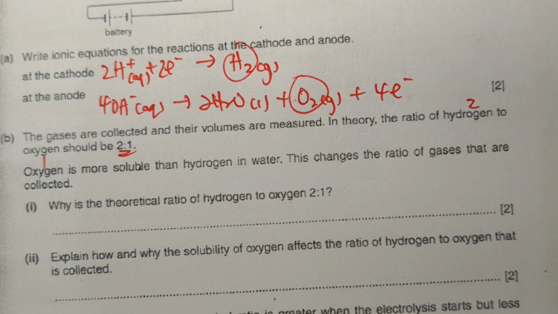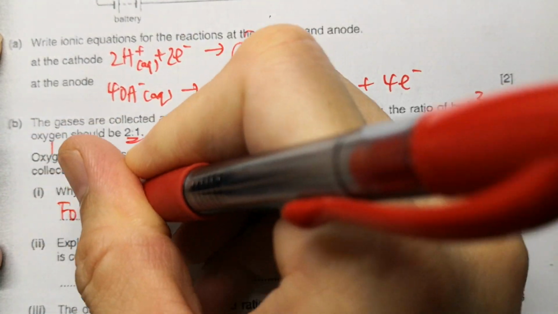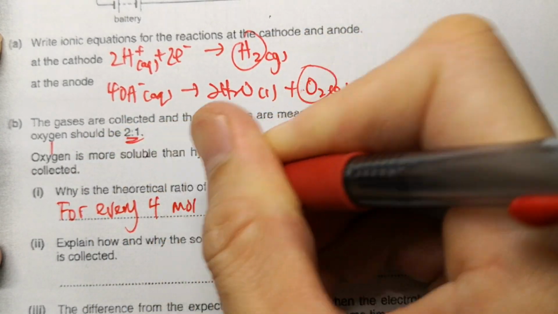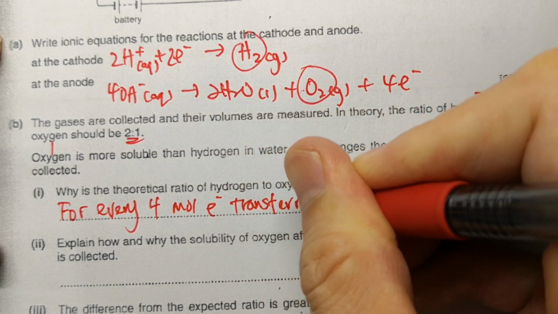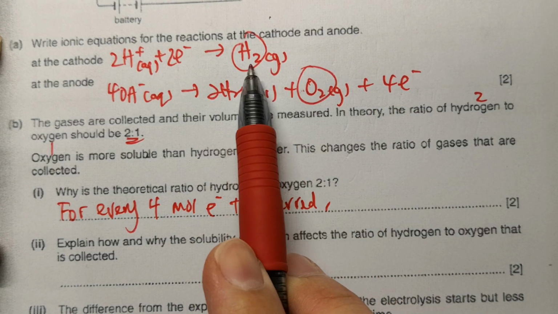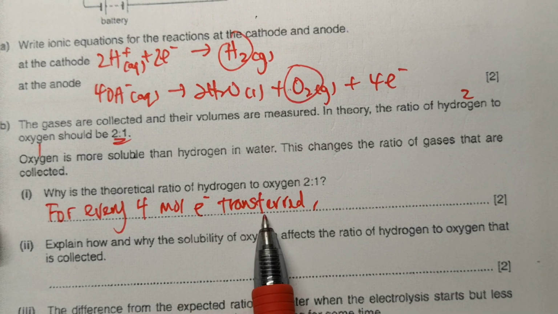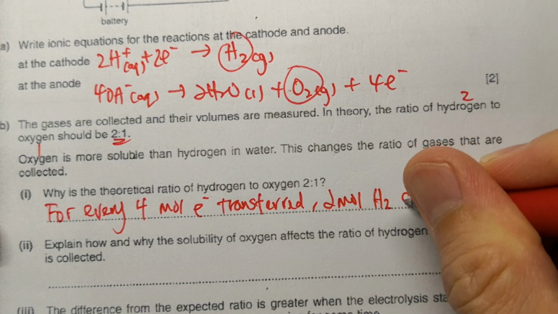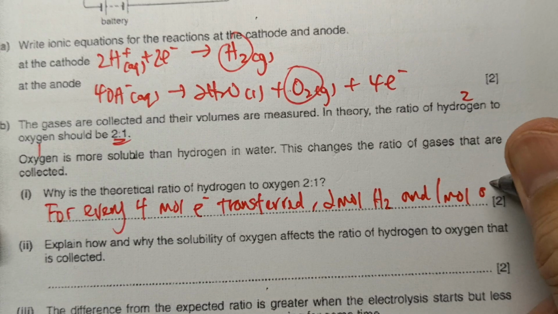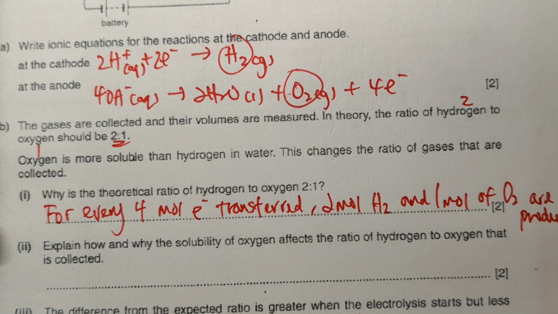So why is the theoretical ratio 2:1? For every 4 moles of electrons transferred, either gained or released, hydrogen gains and oxygen loses. For every 4 moles of electrons transferred, 2 moles of H2 and 1 mole of O2 are produced. That's why it's 2:1.